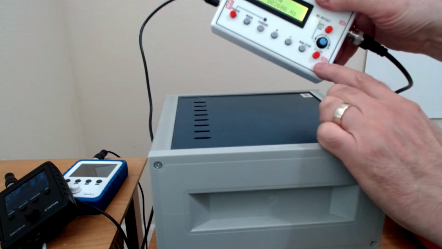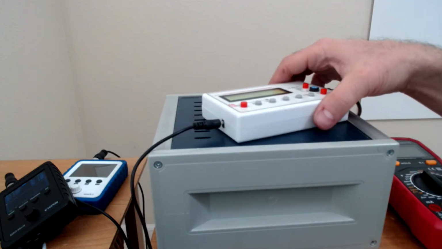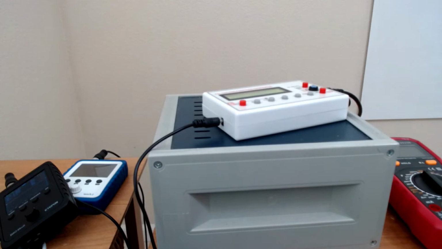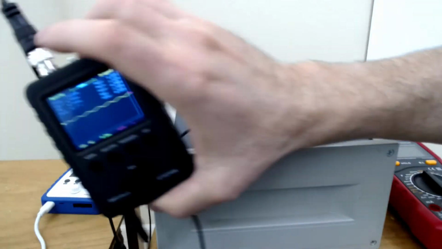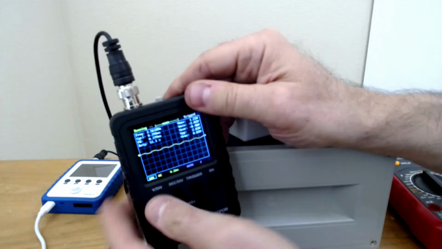This says amp over here. That changes, basically, the amplification. You probably don't want to crank it all the way up, and I had it cranked all the way up. So let me change my voltage per division right here.